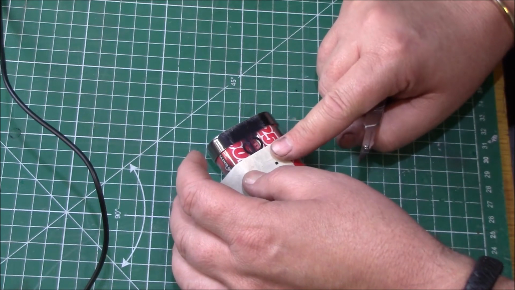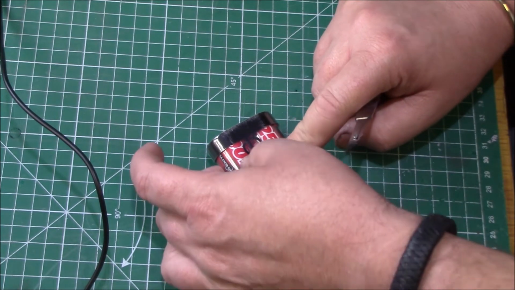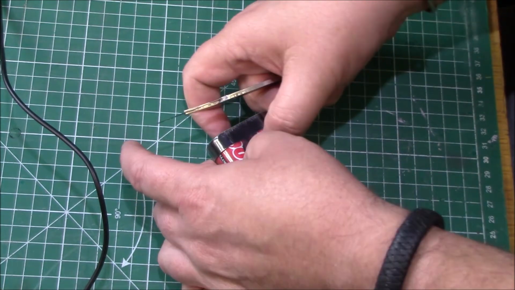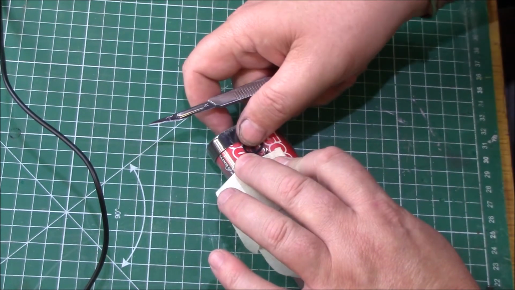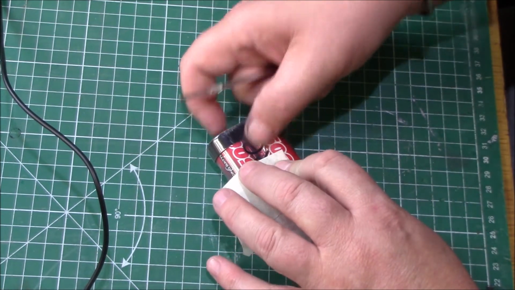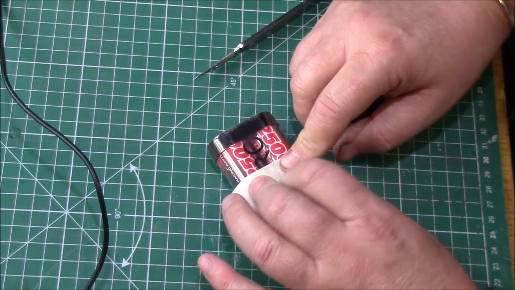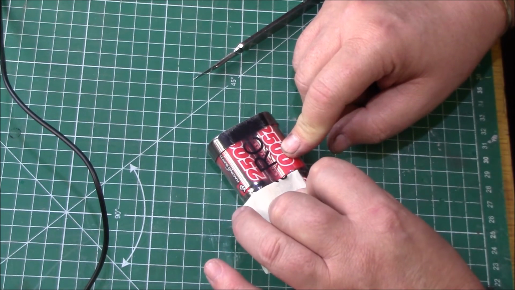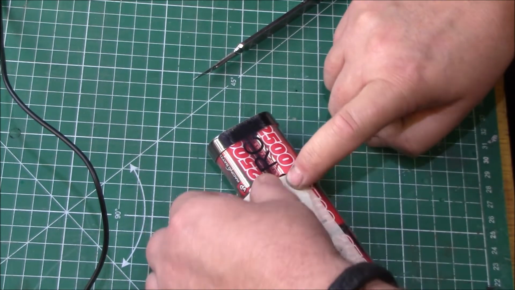You find you just have to probably help each letter, because the masking tape is too sticky. So like I said, application tape is a lot less sticky than masking tape, so it tends to come off that pretty easy.